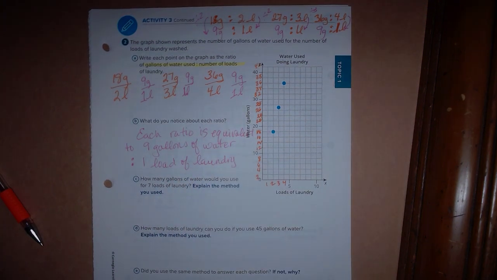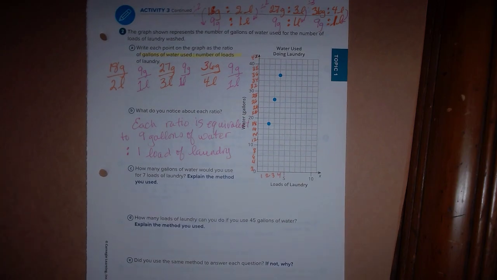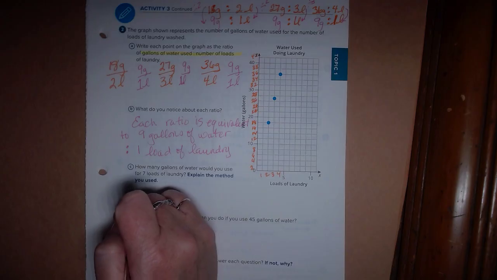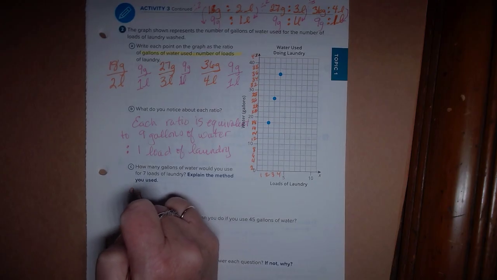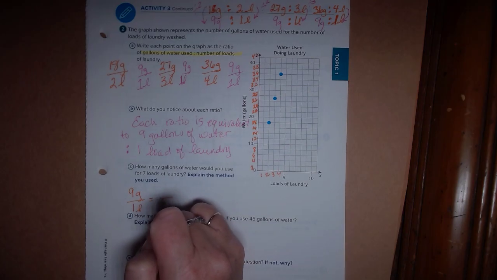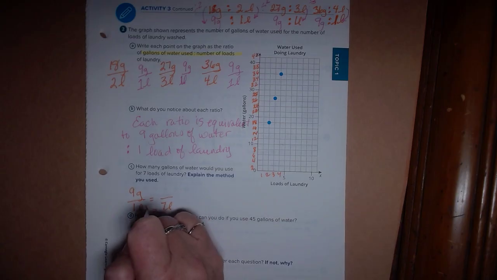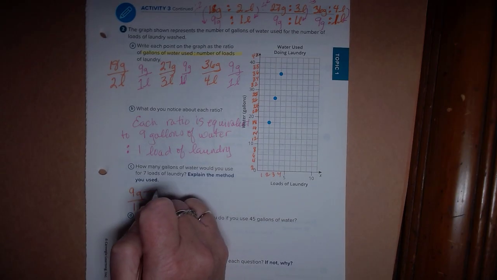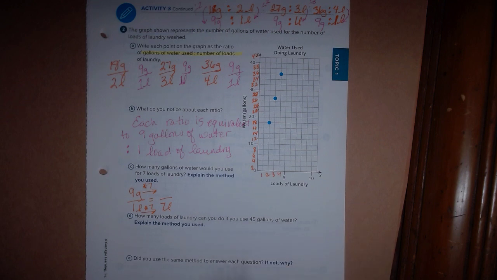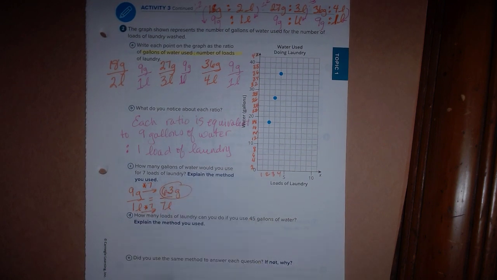How many gallons of water would you use for 7 loads of laundry? So 7. So if we have 9 gallons for 1 load and we want 7 loads of laundry, how do we go from 1 to 7? It is a times 7. So 9 times 7 is going to give us 63 gallons.